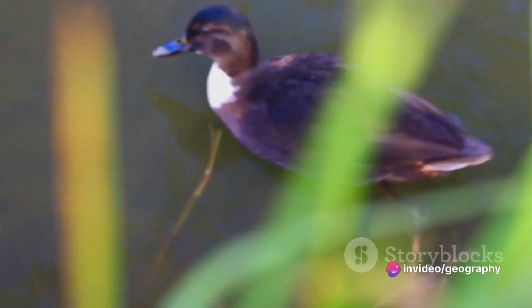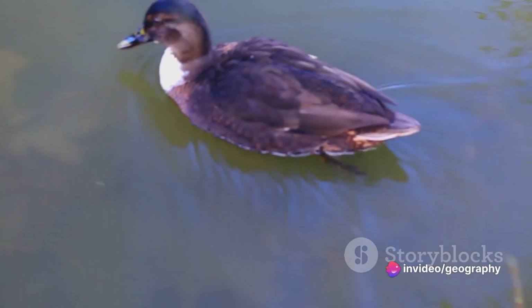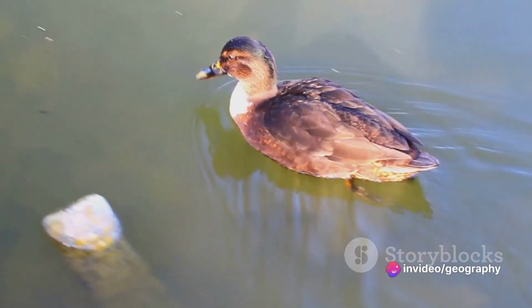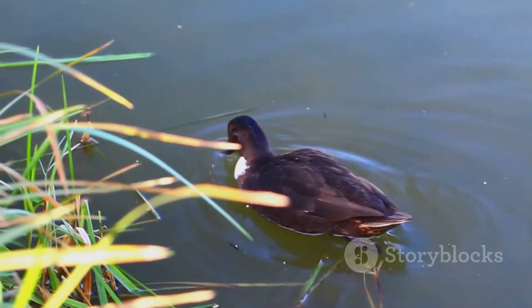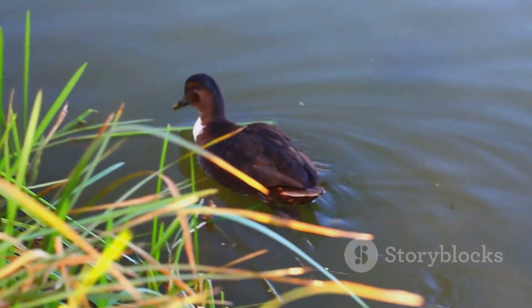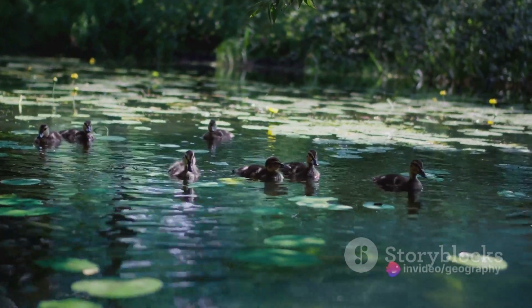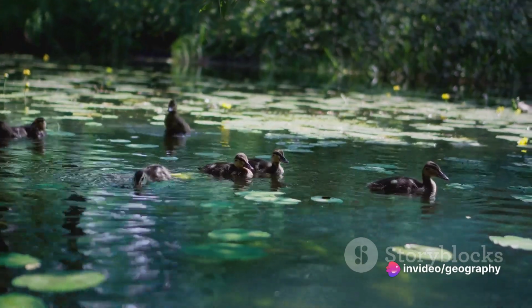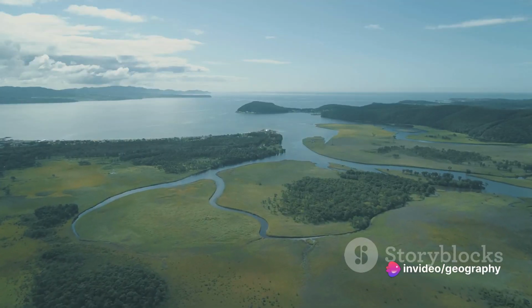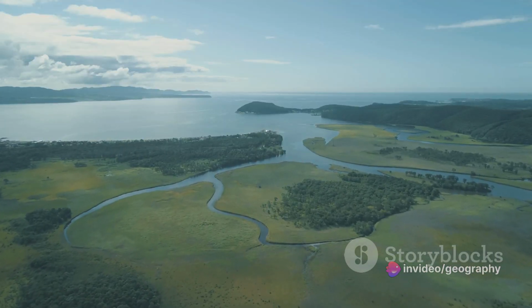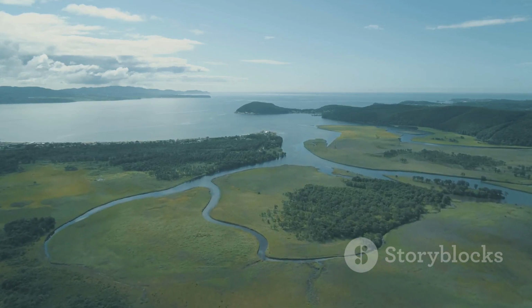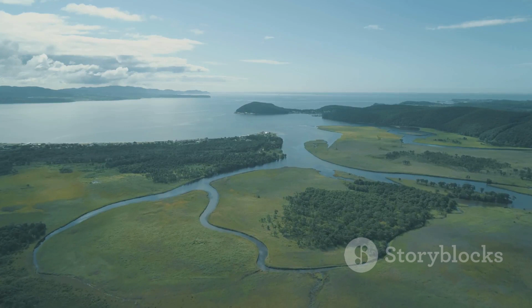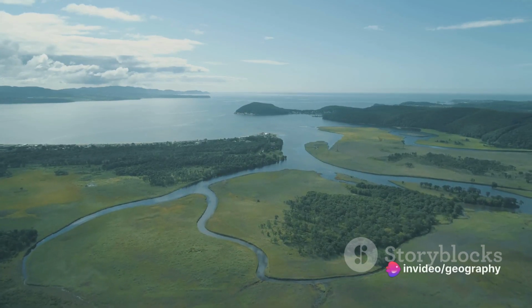Oxbow lakes are important features in river ecosystems. They provide habitat for a variety of plants and animals, including fish, birds, and amphibians. They also play a role in flood control, as they can absorb excess water during periods of heavy rainfall. In conclusion, the creation of an Oxbow lake is a natural process that occurs as a result of the behavior of rivers. Understanding this process can help us appreciate the dynamic nature of our planet's waterways.